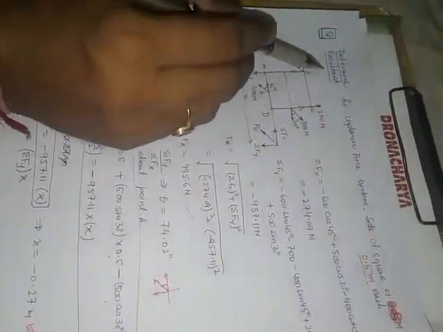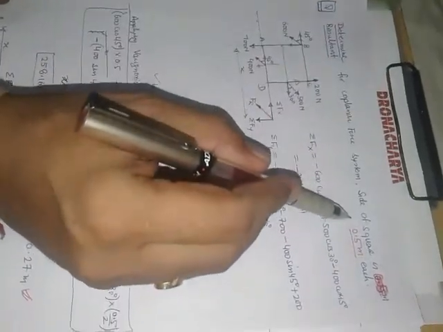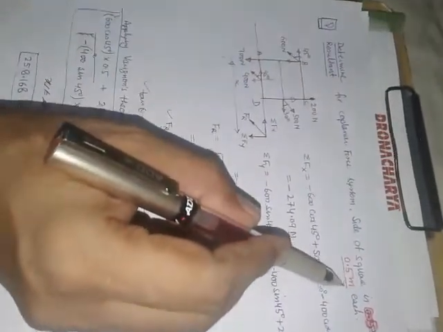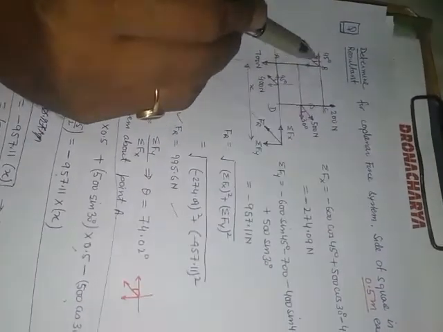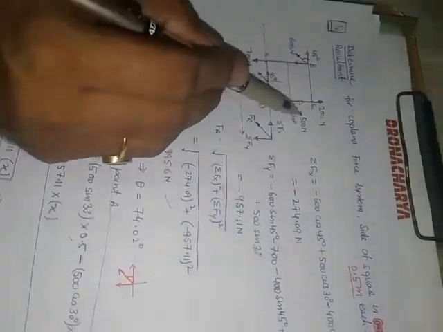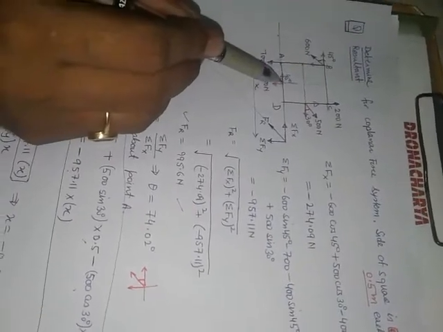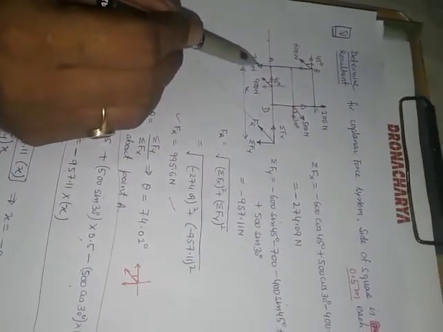The question is to determine the resultant for a coplanar force system. The side of the square is 0.5 meter each. Forces are acting like 600 Newton at 45 degrees, 200 Newton, 500 Newton, 400 Newton and 700 Newton.